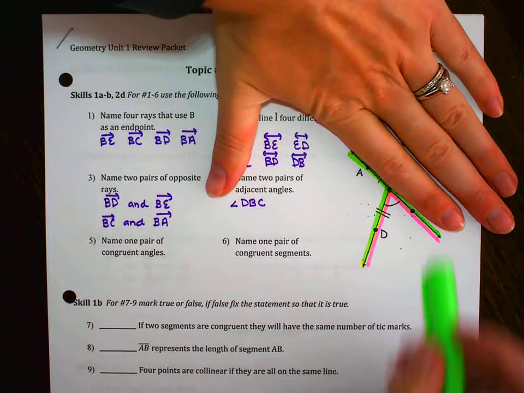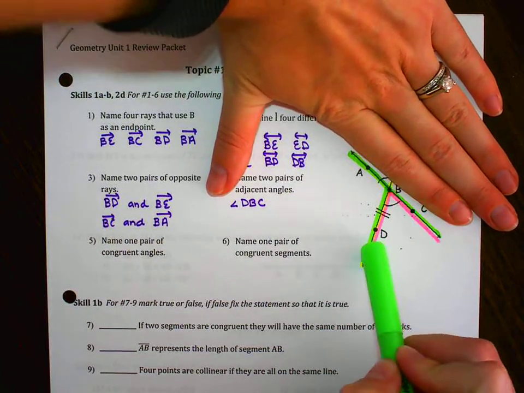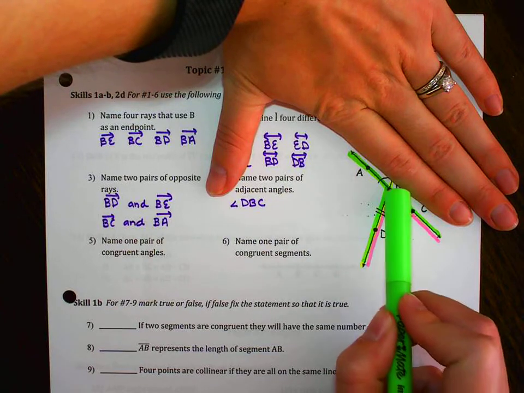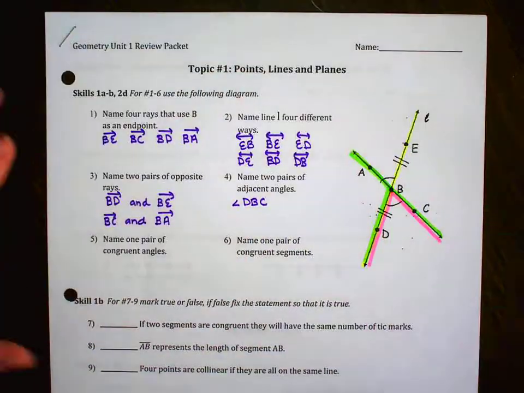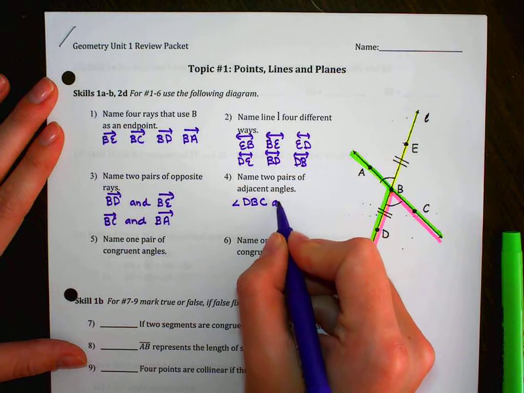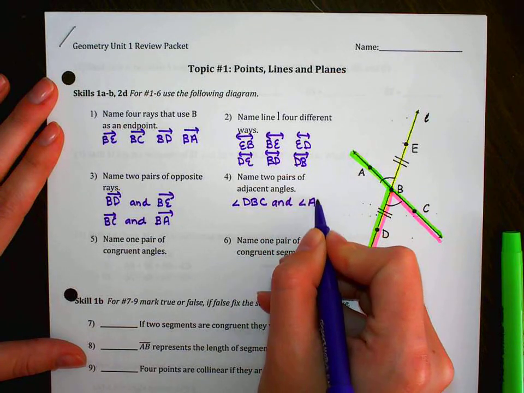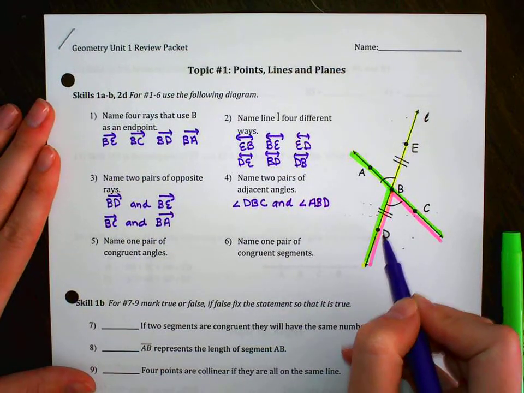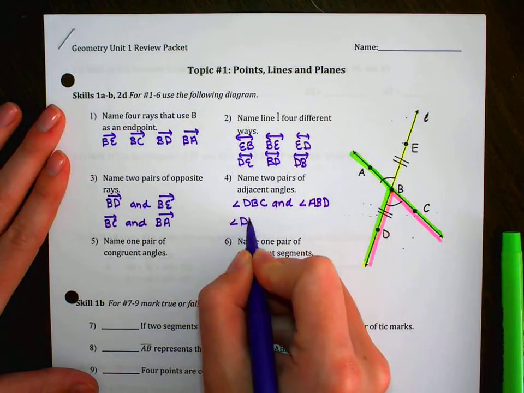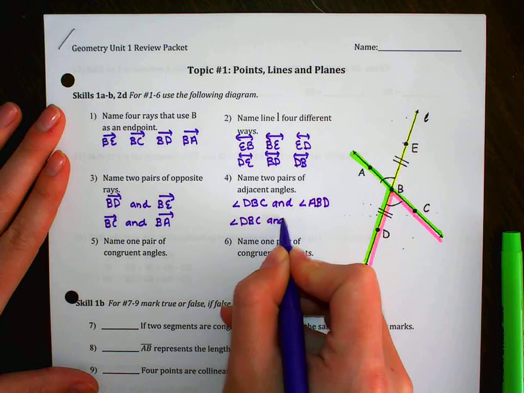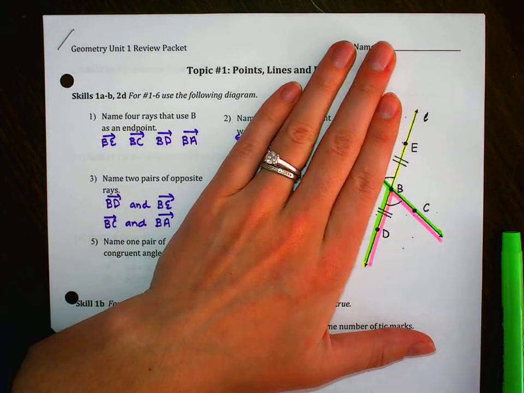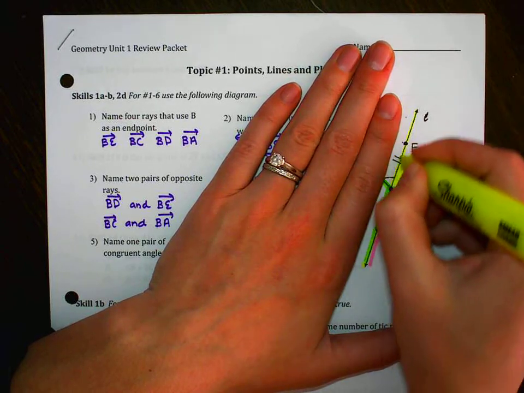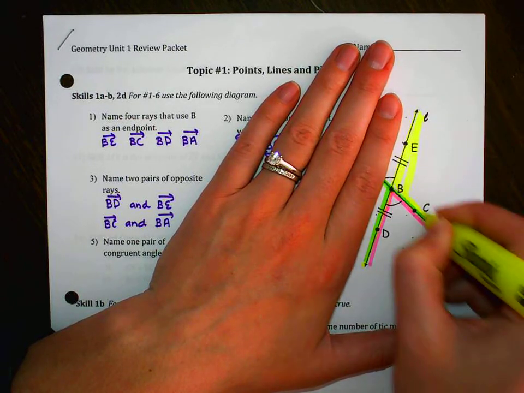So take a look. I've got angle CBD and angle ABD. They're going to both share this side and the vertex B. So here's an example. We could have also done DBC again, but instead of going this way, we could have them share this side right here and form this angle.